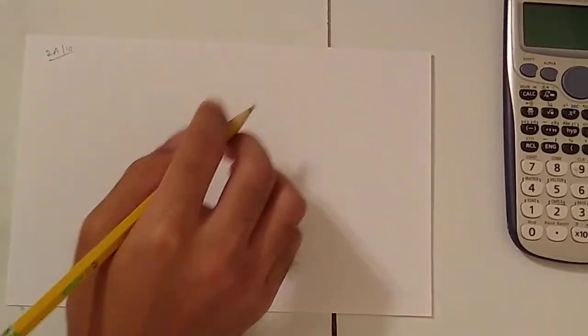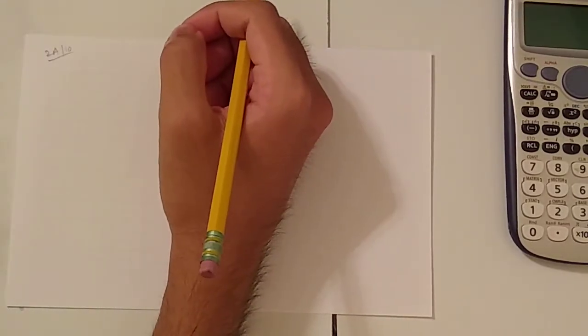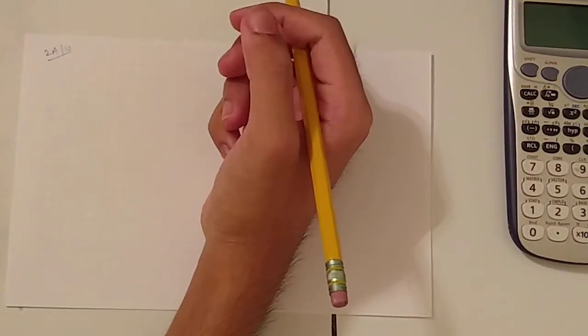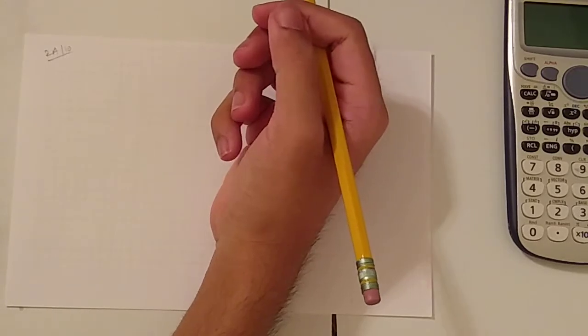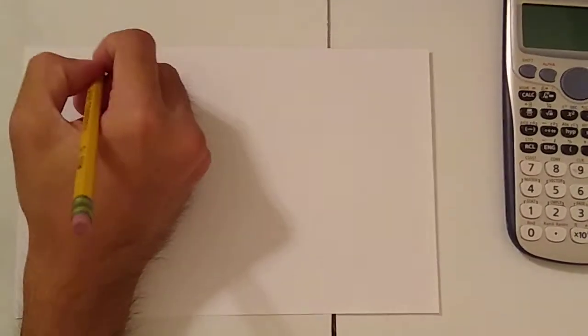Question number 10 from exercise 2a on page 15. The question says that a student is attempting to solve |3x + 4| = x.